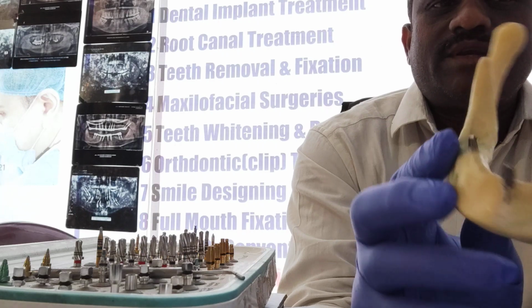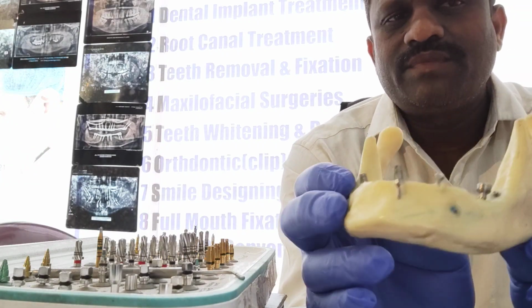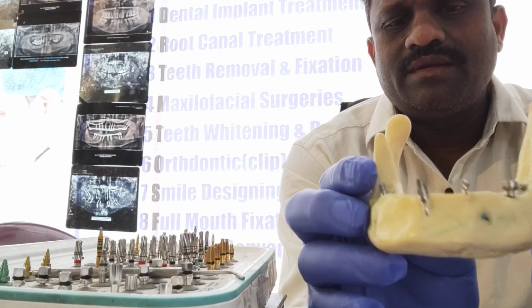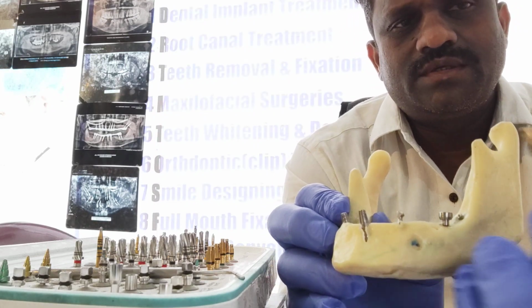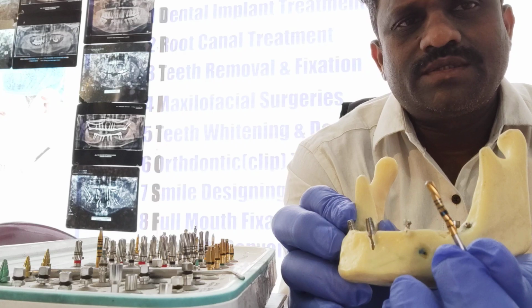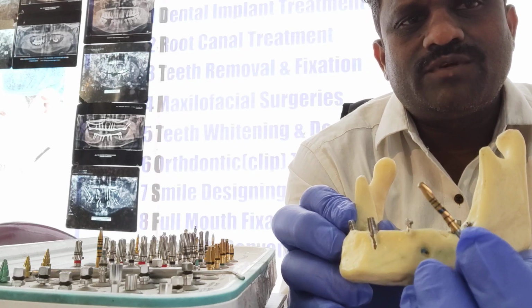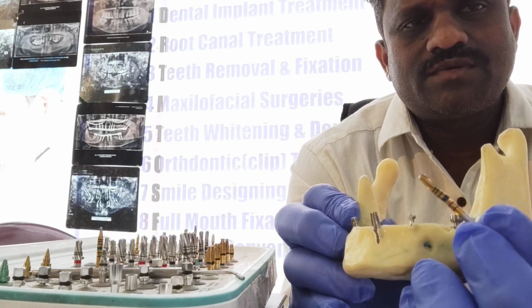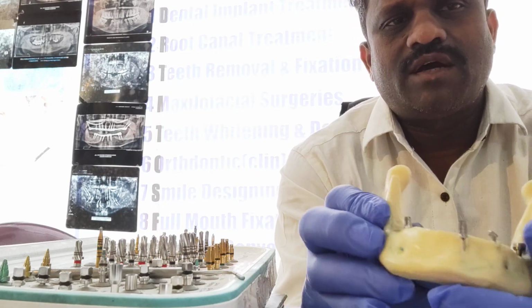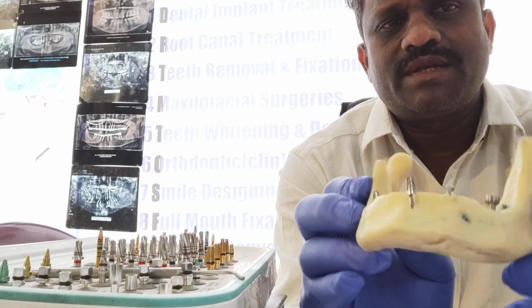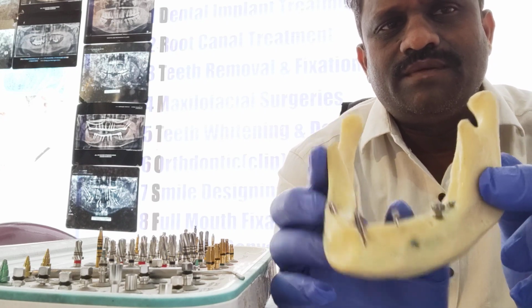So that is the brief explanation about placing the implants in the mandible. Okay, so this is one drill which I have used. This is a twist drill of 2 mm diameter. This is used after the pilot drill. So this is how you place your implants, bicortical implants, in the mandible.